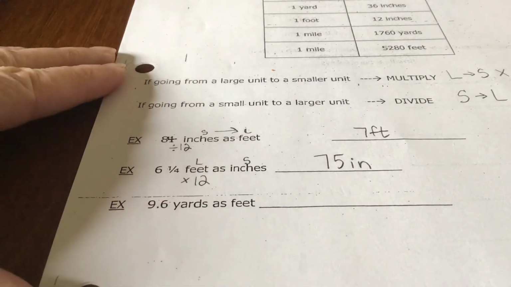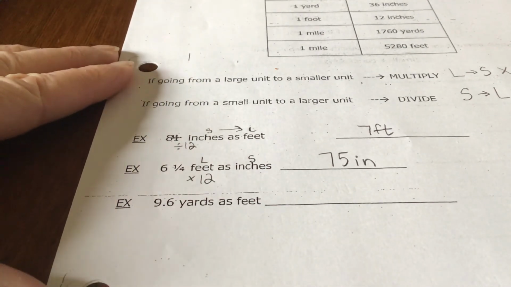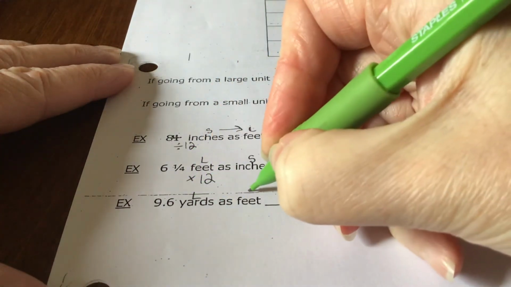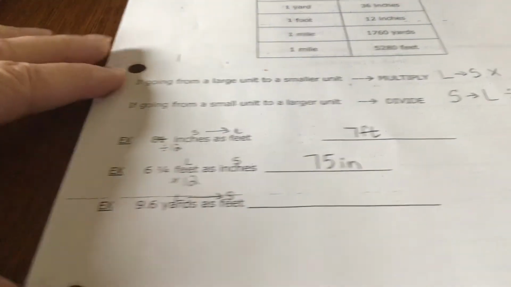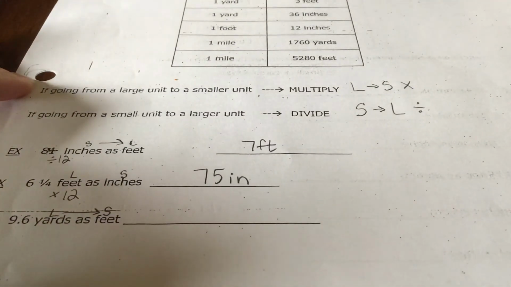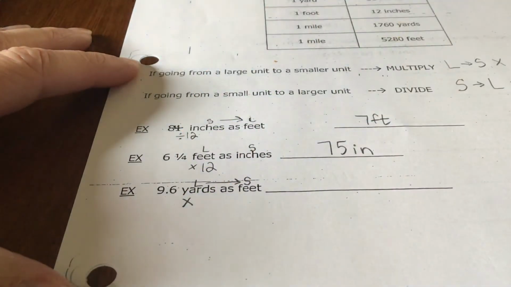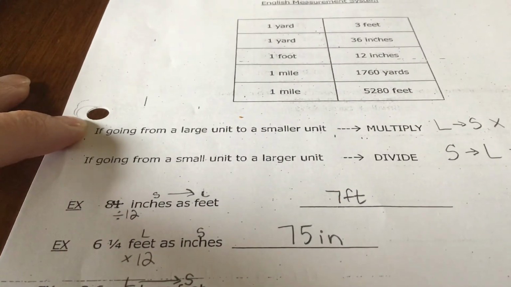The last example here is yards and feet. A yard, like a yardstick, is larger than a foot. So we're going large into small, which means that we're supposed to multiply by something. And yards and feet, you might not know that one.